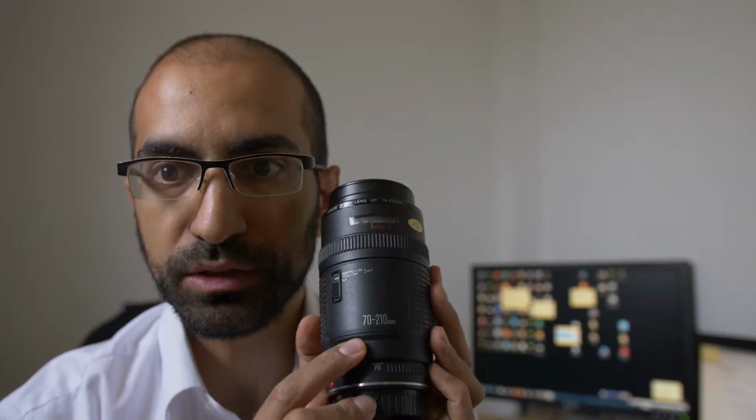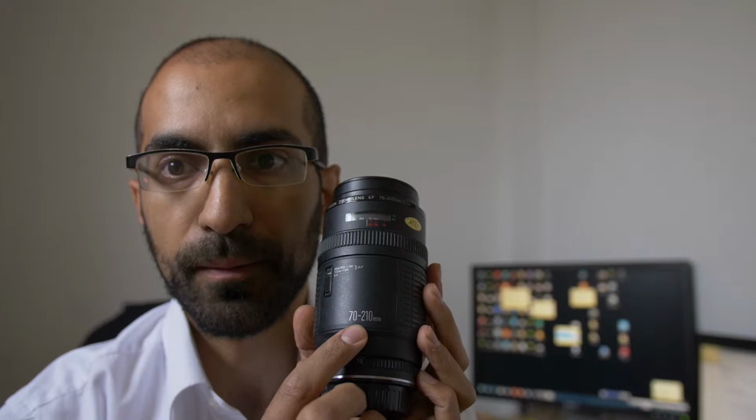Today we're going to be talking about lenses and understanding them. Basically, on every lens you've usually got either two numbers or one number. Now, the millimeters is the focal length. So the lower the number, the more you can actually see, the wider the angle that you can see.